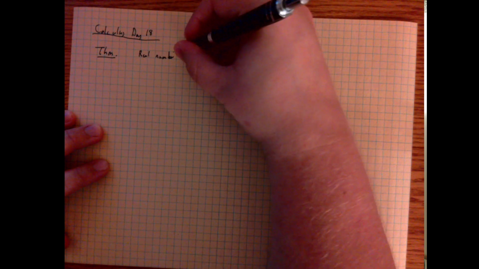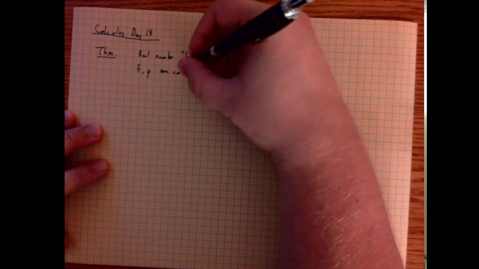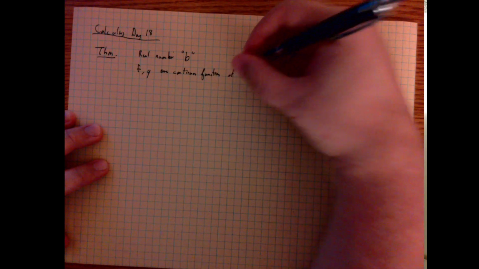First, let's talk about our theorem. For today, the only theorem we have is called Theorem 111. What it states is that you have two pieces. You have to have a real number, which I'm going to call b, and you have to have two functions that are continuous. So f and g are continuous functions at some point c.